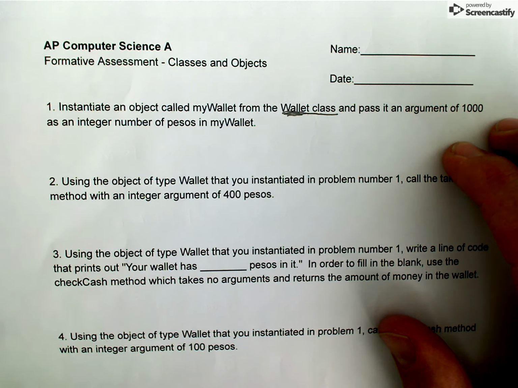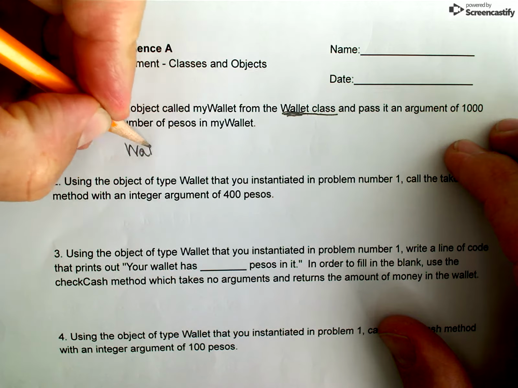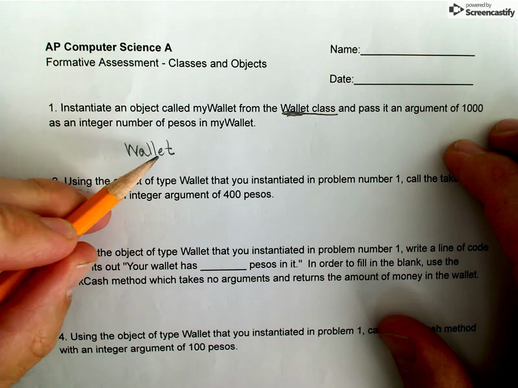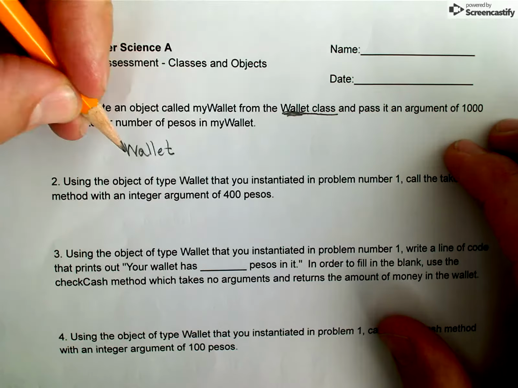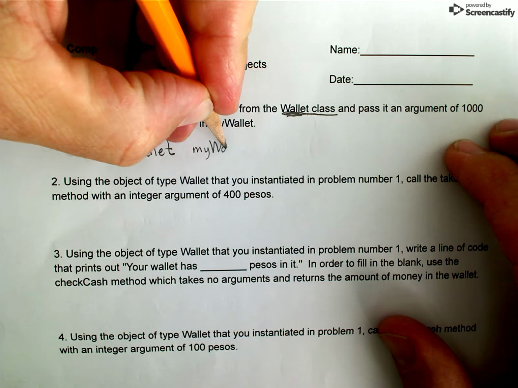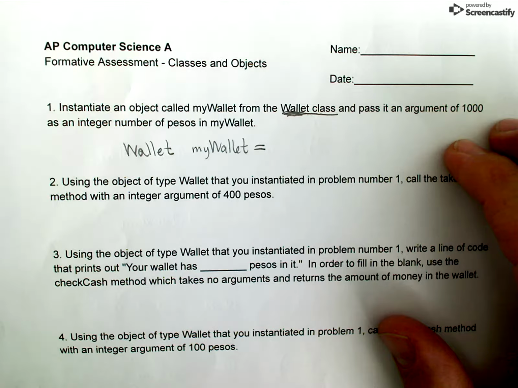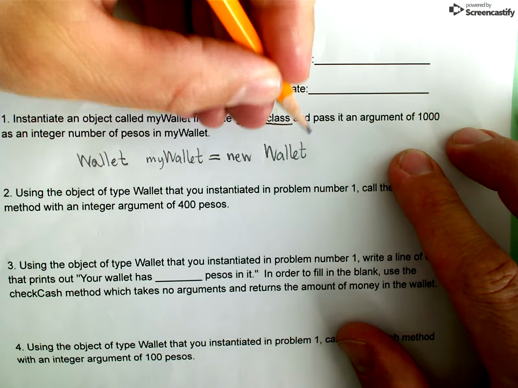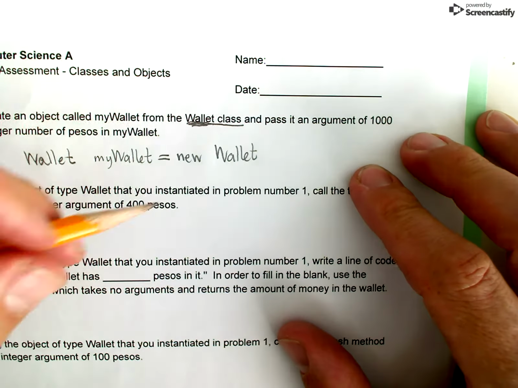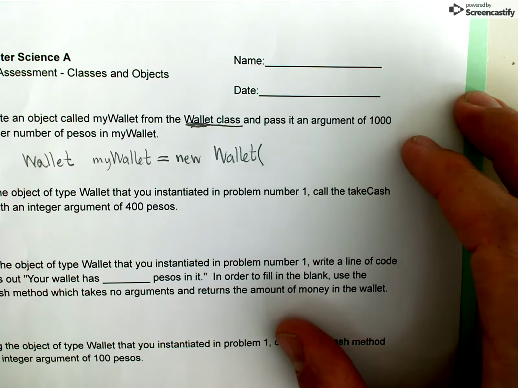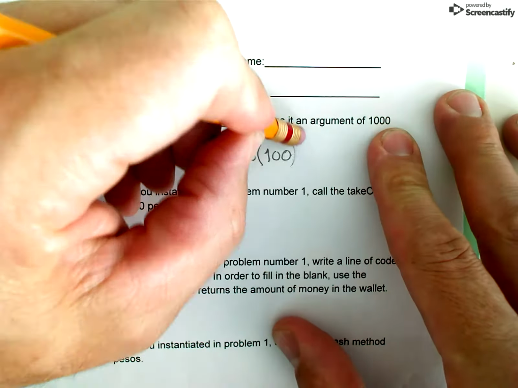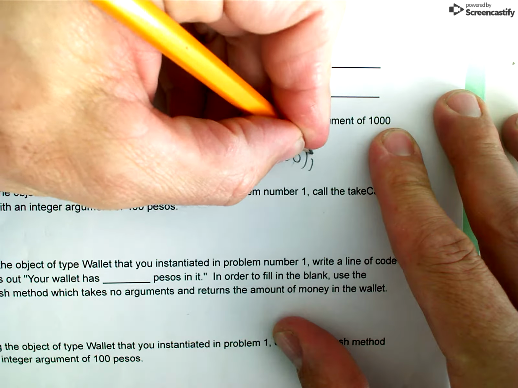It's a single line of code, and whenever we instantiate or create an object, we say what type of object or the class of the object that we're creating, wallet. We're creating a wallet called my wallet, and we do that by making a new wallet. This calls the wallet constructor, and it tells us to pass it an argument of 1,000 as an integer, and this is the number of pesos that are in the wallet. There it is.